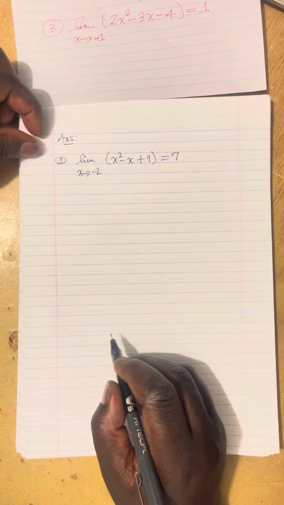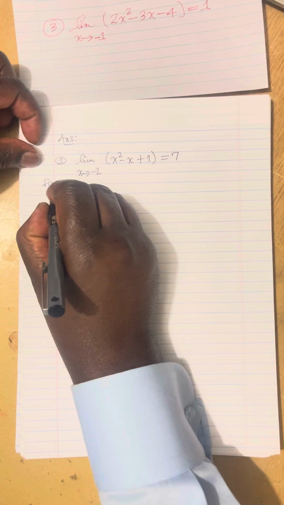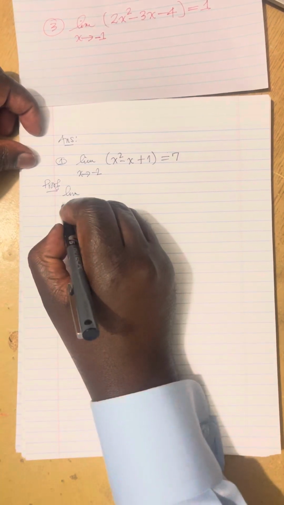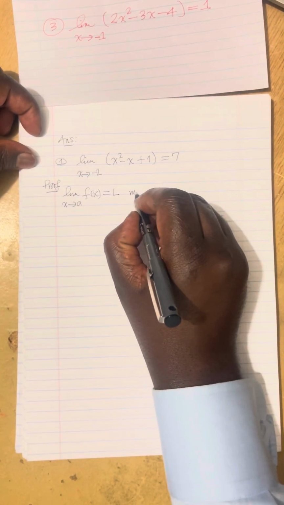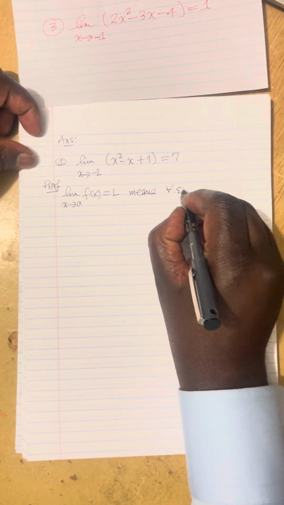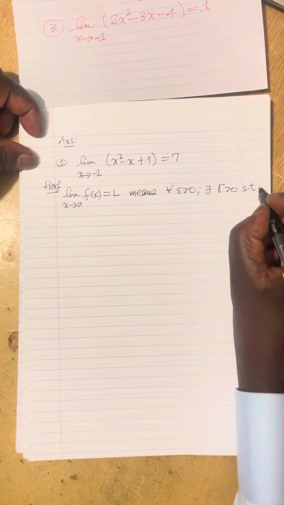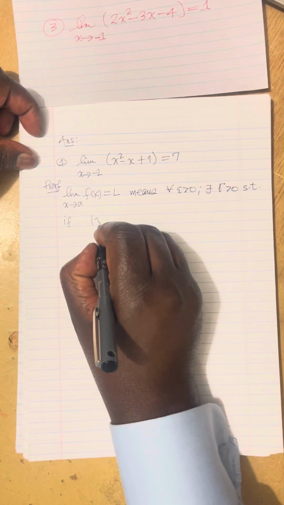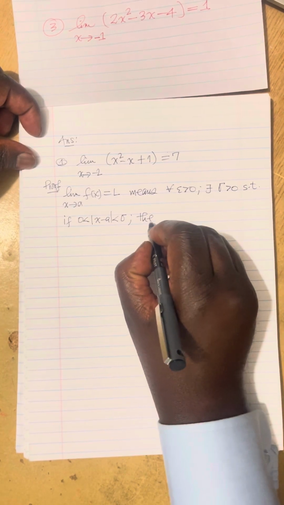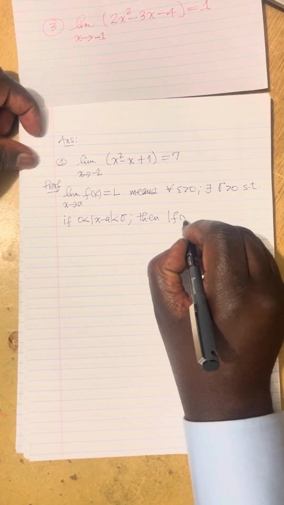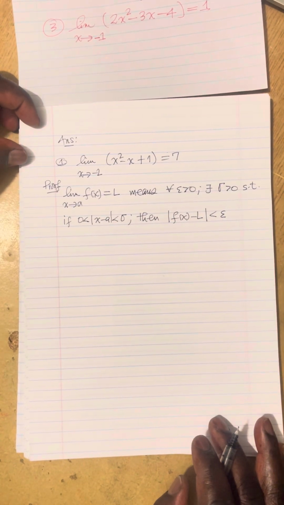Let us state the precise definition of a limit then. It says if the limit, this is our proof now, if the limit as x approaches a of f of x is equal to L, it means for every epsilon greater than 0, there exists a delta greater than 0 such that if the absolute value of x minus a is less than delta but greater than 0, then the absolute value of the function minus the limit should be less than epsilon. That's the precise definition of a limit.